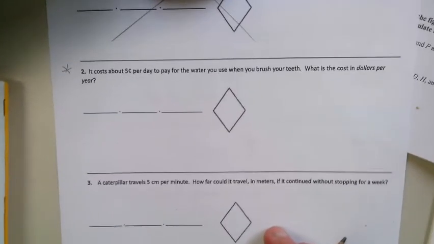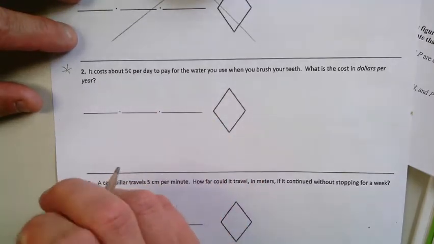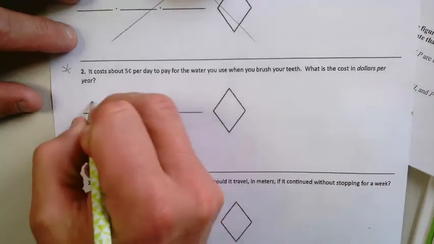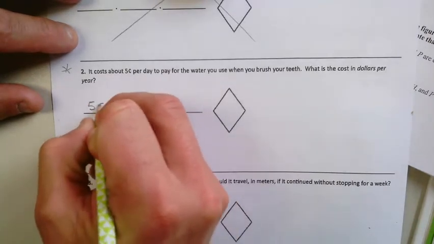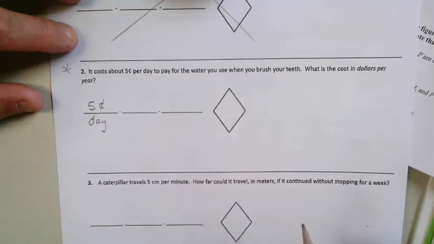Number 2, it costs 5 cents per day to pay for the water you use to brush your teeth. What is the cost in dollars per year? Okay. So right now we have 5 cents per day. Let's go ahead and do this. 5 cents per day. Okay. Now we want dollars per year.